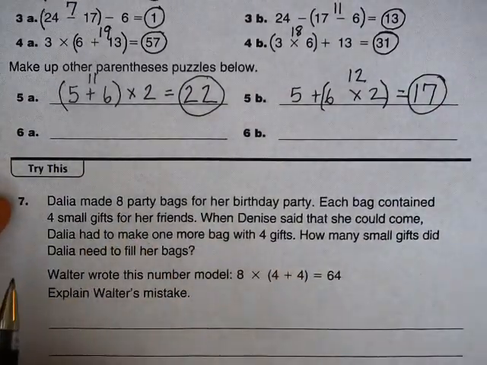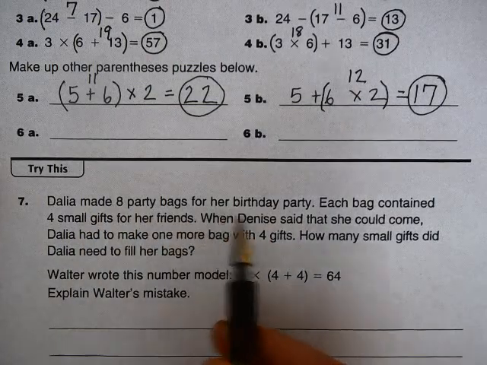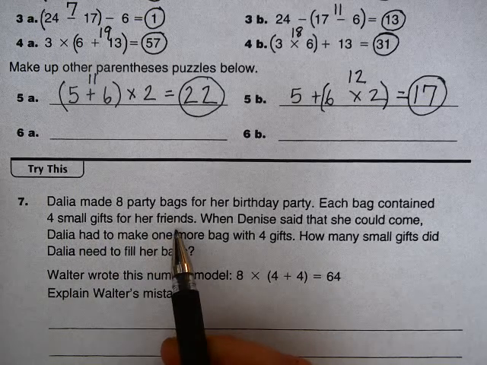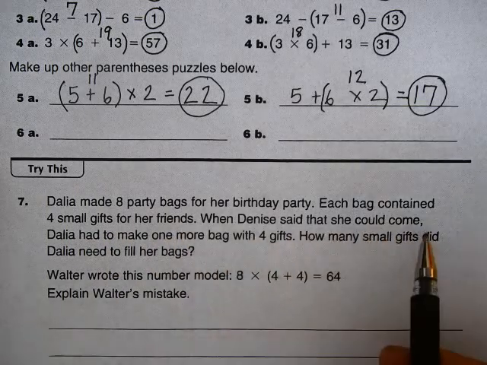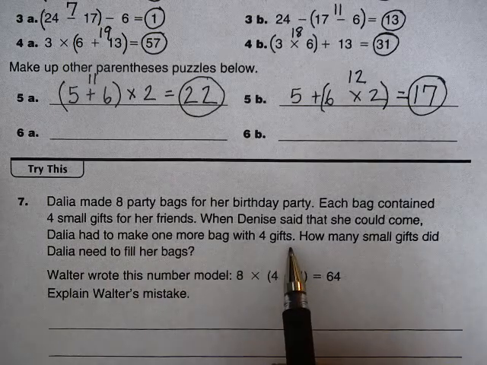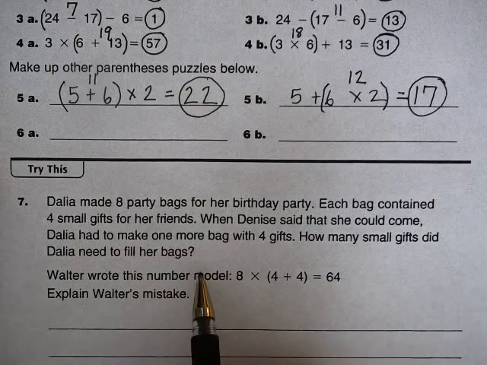Try this one. It is a little bit tricky, but let's think about it. Dahlia made 8 party bags for her birthday. Each bag contained 4 small gifts for her friends. When Denise said that she could come, Dahlia had to make 1 more bag with 4 gifts. How many small gifts did Dahlia need to fill her bags?